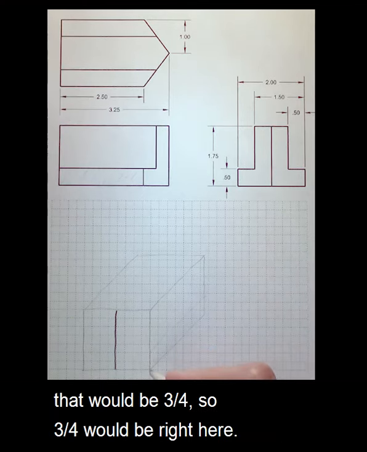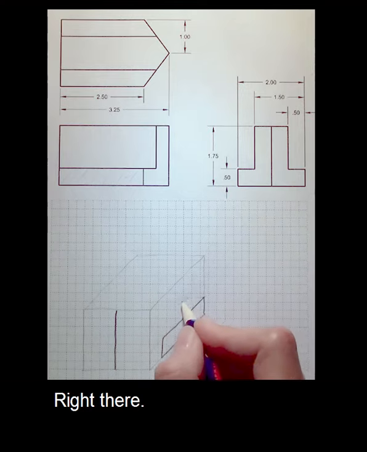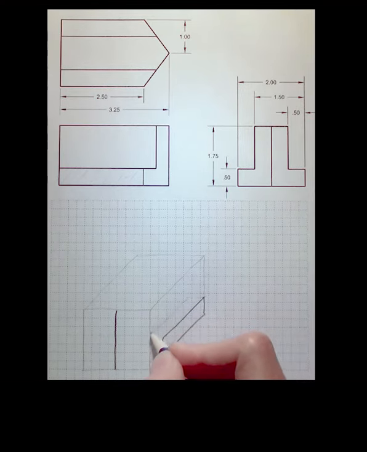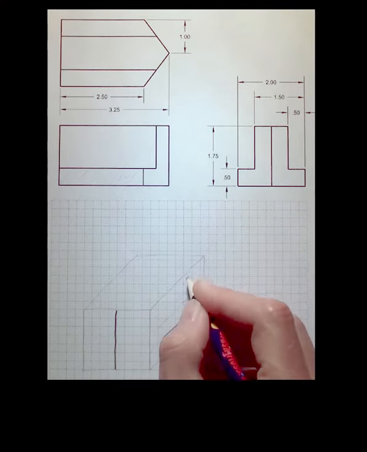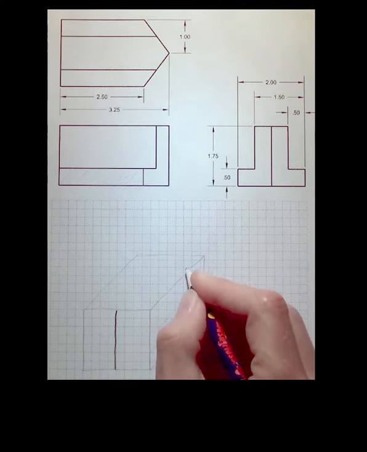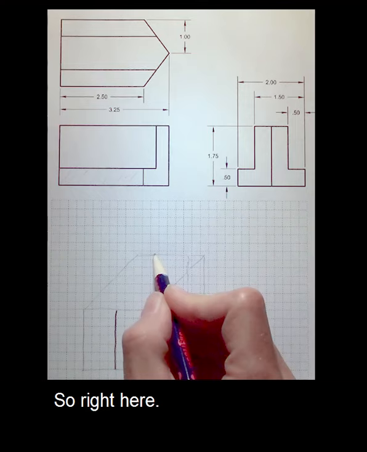Alright, then we can get the rest of the characteristics. So it goes in 1/2, right there, and up, and then over 1 inch, so right here.